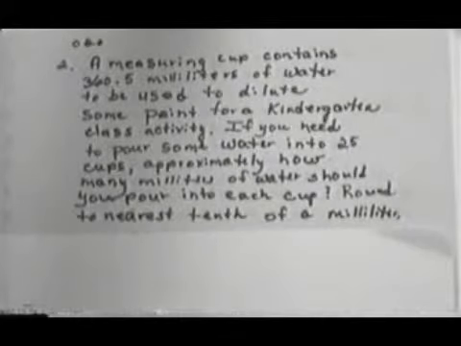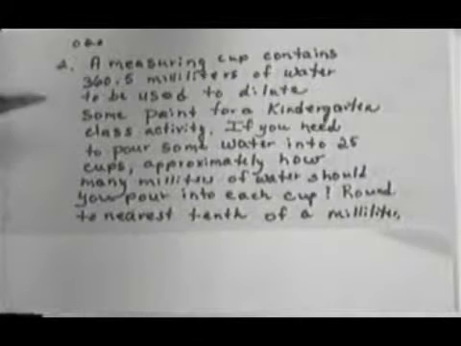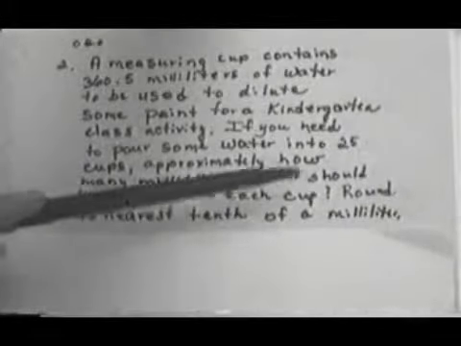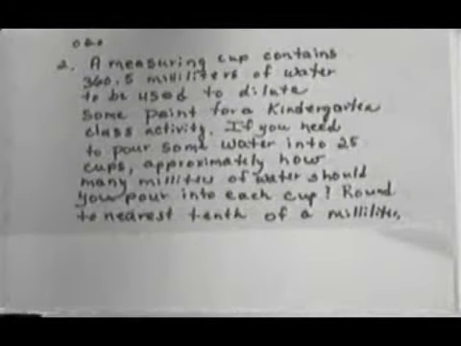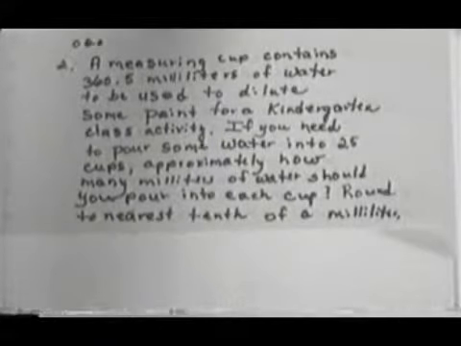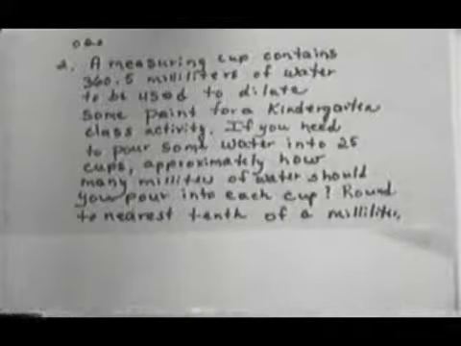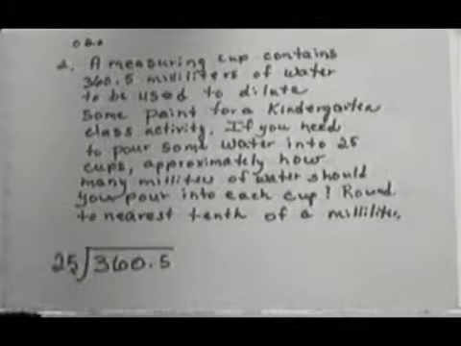So what we're doing is actually taking out equal portions. So we're going to be dividing up this into the 25 little cups. So it would be a division problem. And we're going to take our 360 5/10 and divide it by the 25. So let's do that, and so we can work the problem.